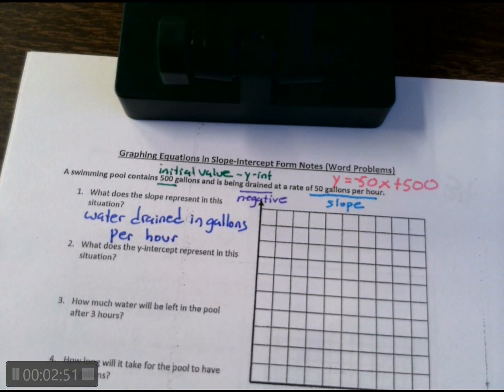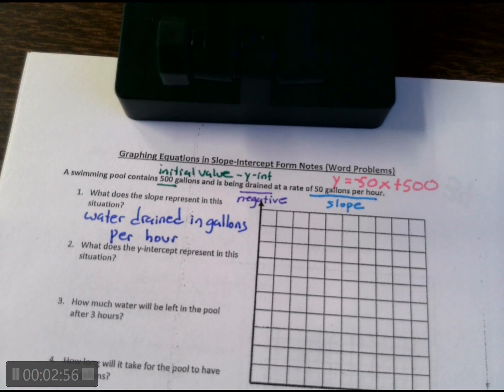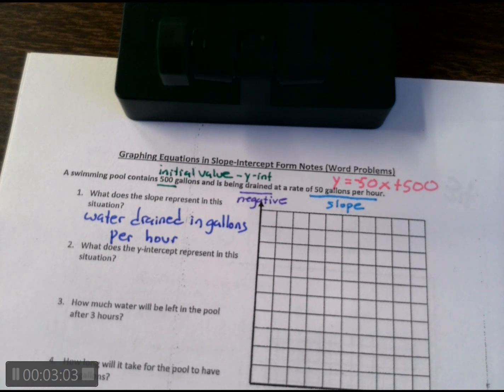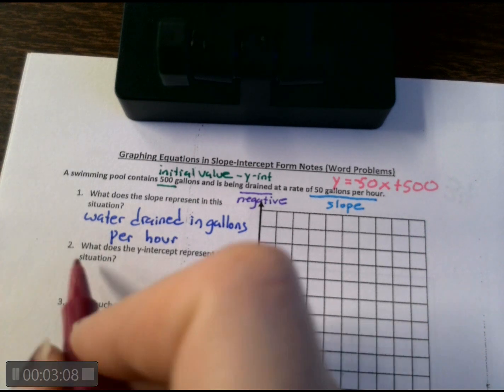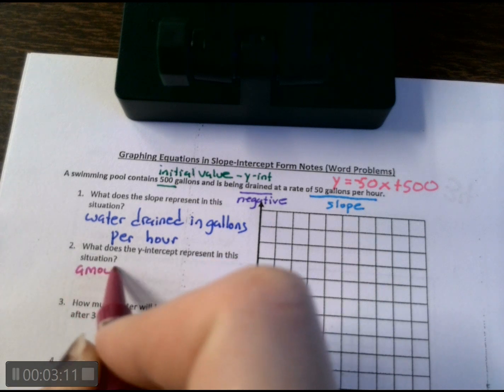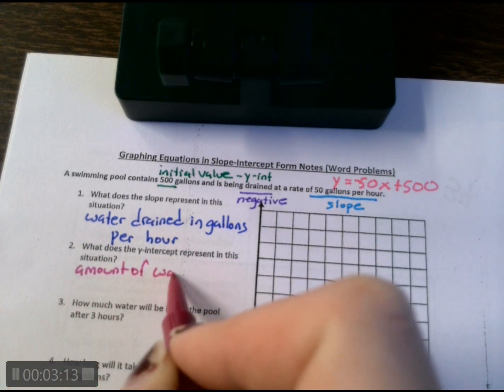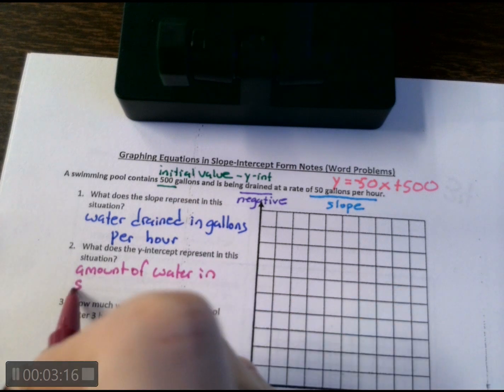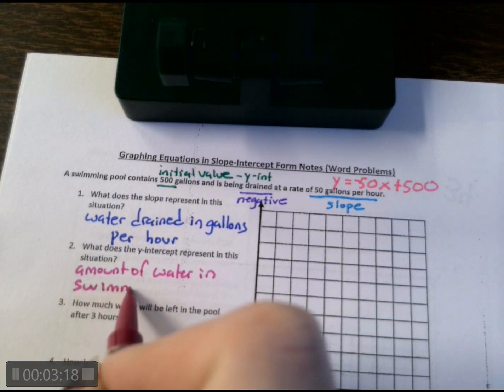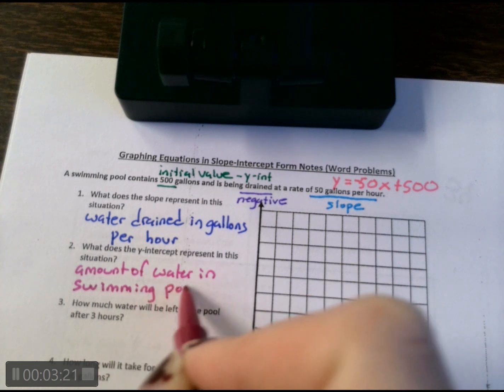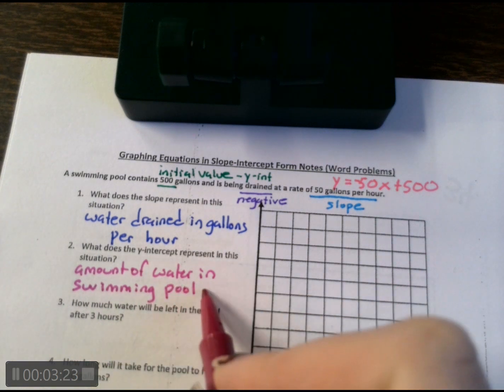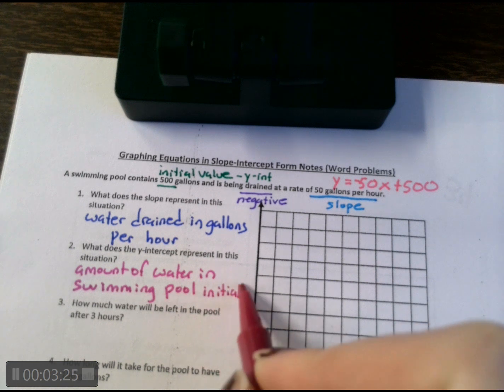And then, what does our y-intercept represent in this situation? Remember, our y-intercept is our initial value, and a swimming pool contains 500 gallons. So it's the amount of water in the swimming pool at the start. And I'm going to put initially, that way we know it was at the start.